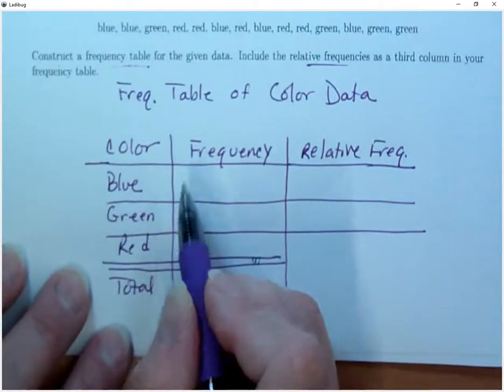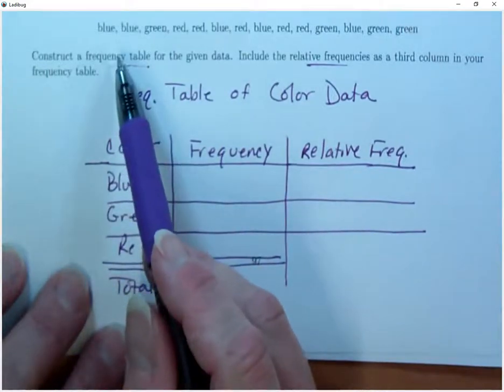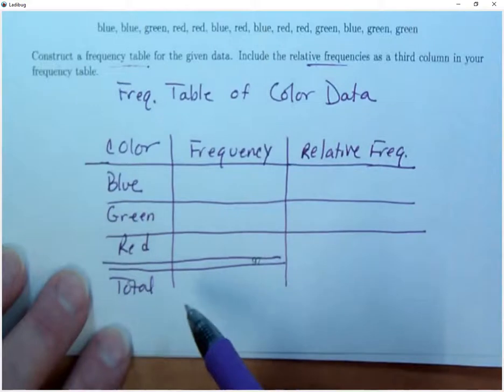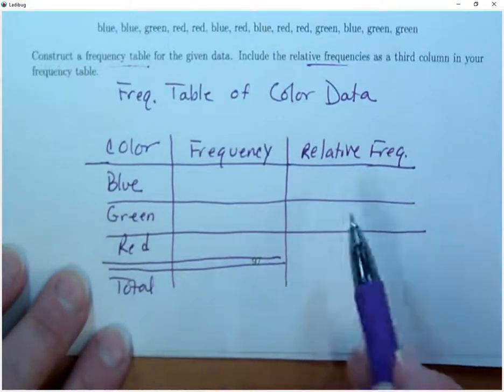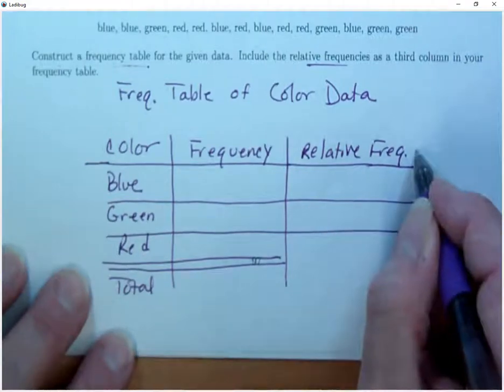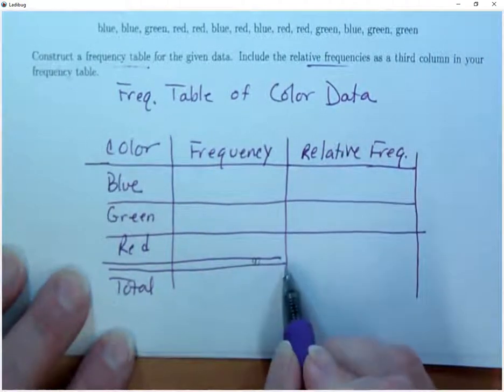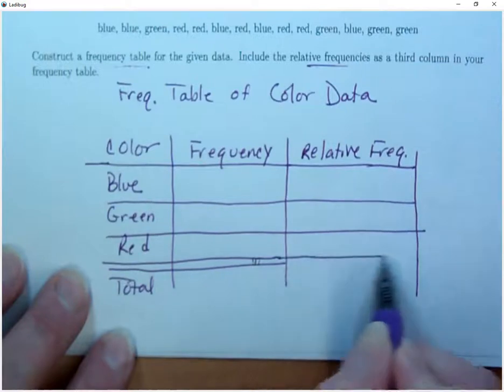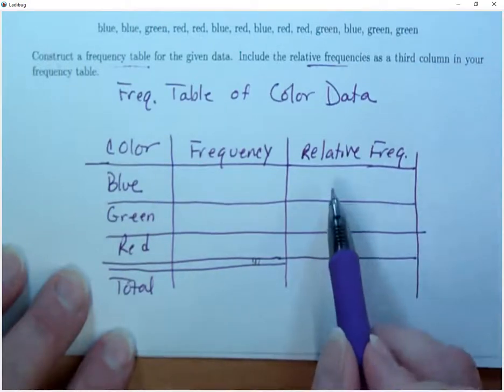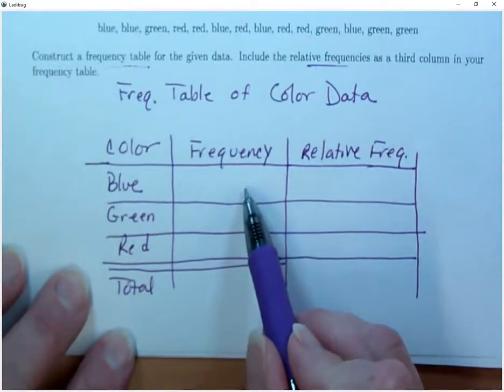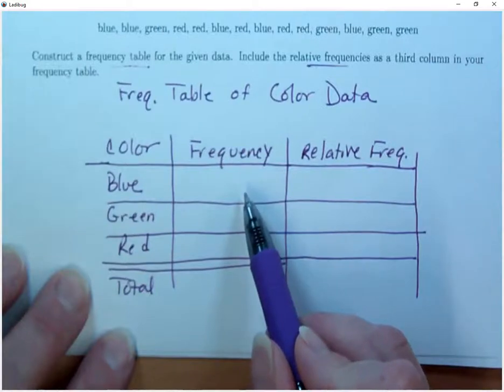So for blue, we can just count up the blue. So go ahead and do that. Count these up. You can pause the video. You can then come back and check. For relative frequency, what you're going to want to do is take the number you found for the frequency and divide it by the total.